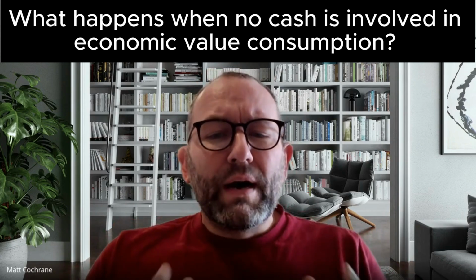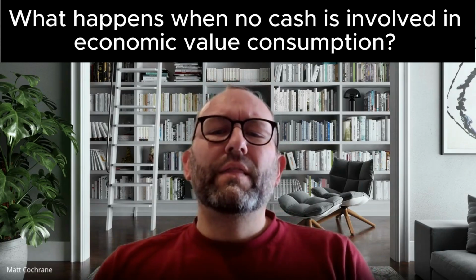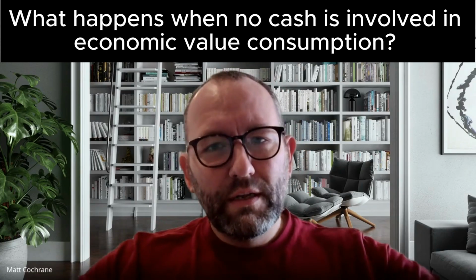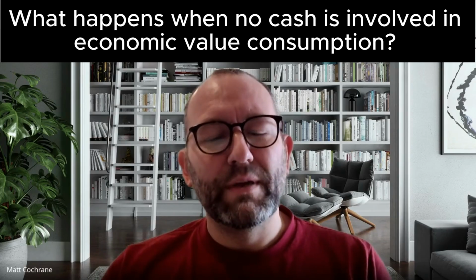So let's say that you buy something once, and then year after year, you still need to record the economic value that you've been consuming. Even though no money is leaving your account, you still need to keep track of this change in economic value. That's where the concept of depreciation comes in.